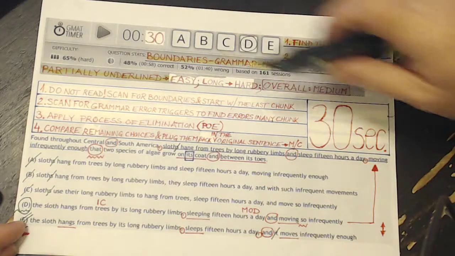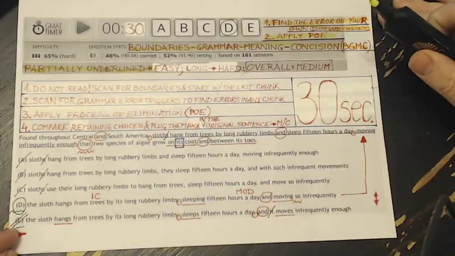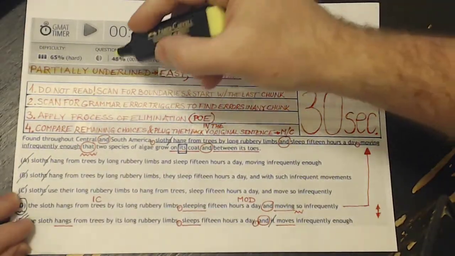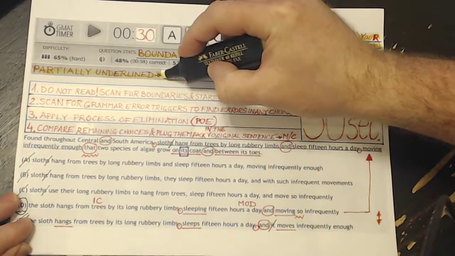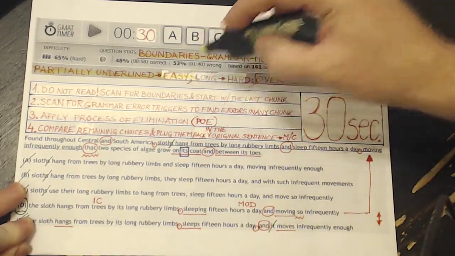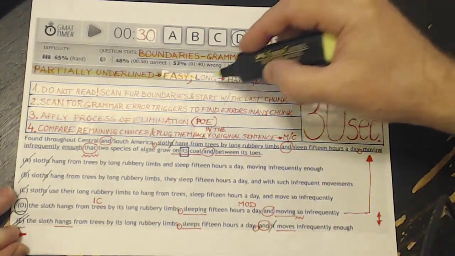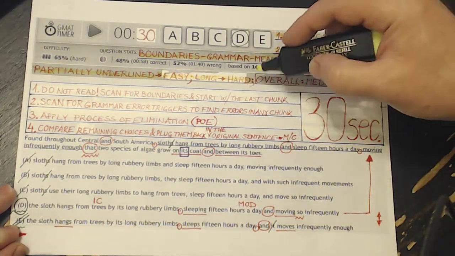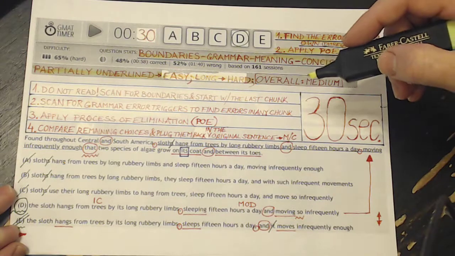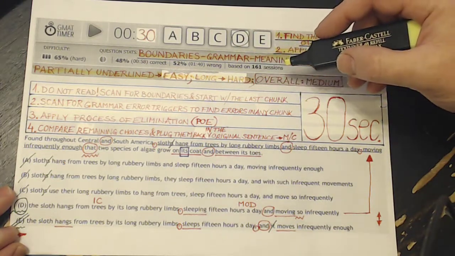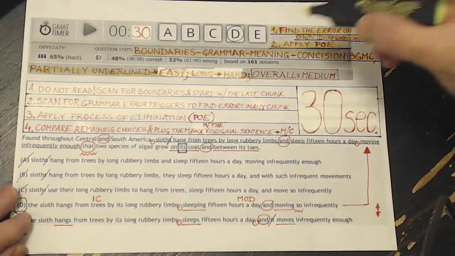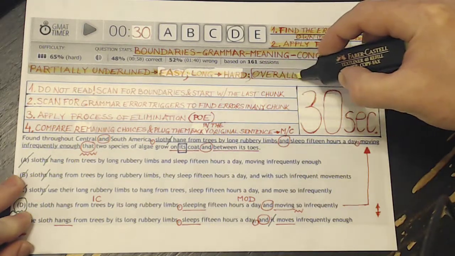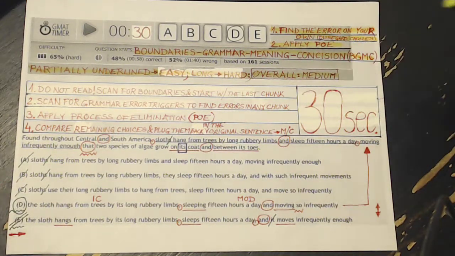So based on that, I can conclude that it's relatively easy. However, the sentence itself and the answer choices are long, so I can conclude that it's difficult based on that. So overall, I would say that it's of medium difficulty level.